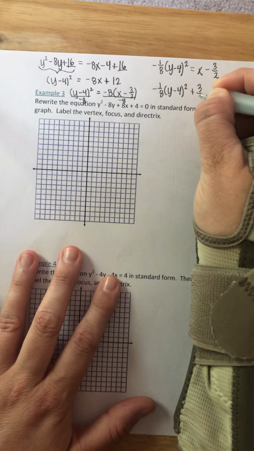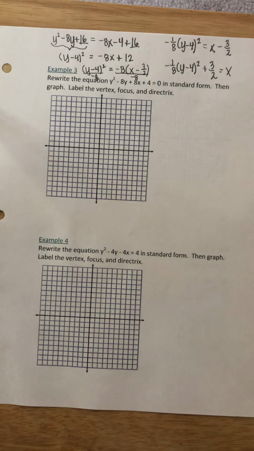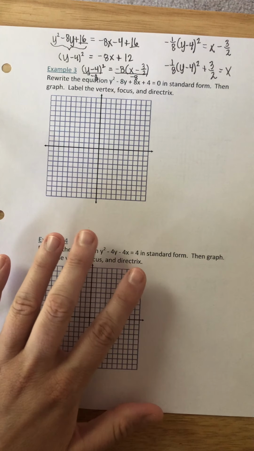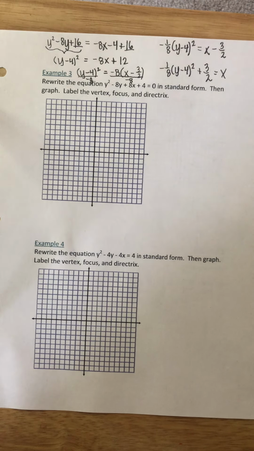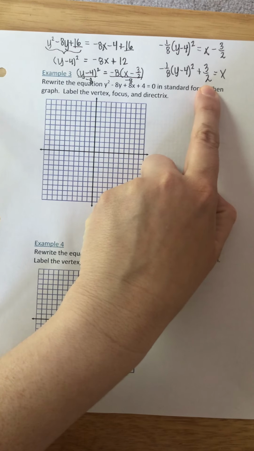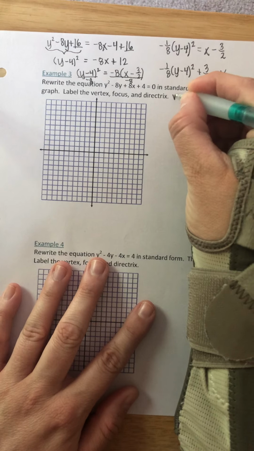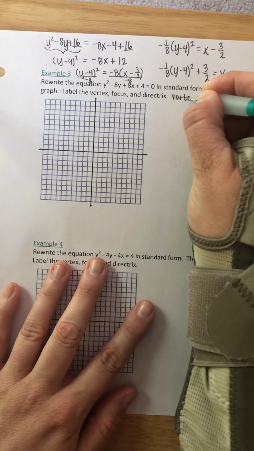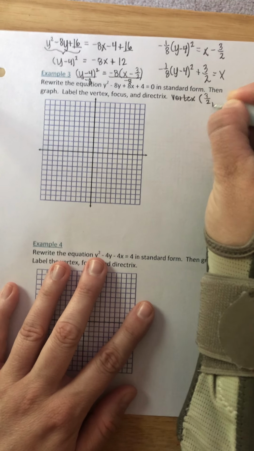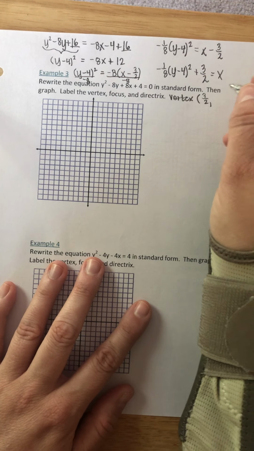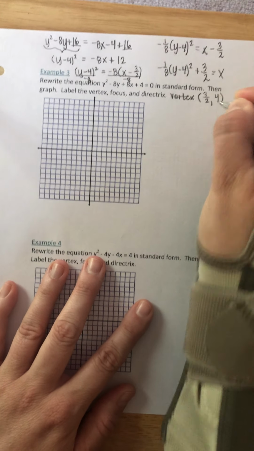And now I have x by itself. All right, so that was a great review of completing the square. Now let's figure out the h and the k. Remember, because this is opening to the left and to the right, the h is exactly what you see. The k is the opposite of what you see. So the h is exactly what we see, so it is a positive 3/2. The k is the opposite of what we see, so it is going to be a positive 4.